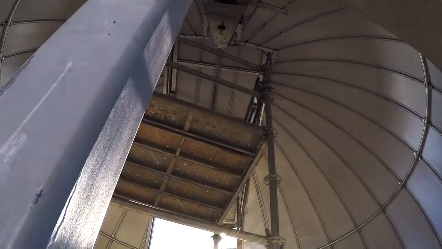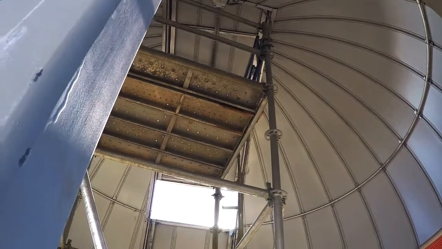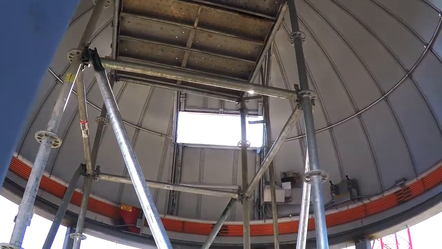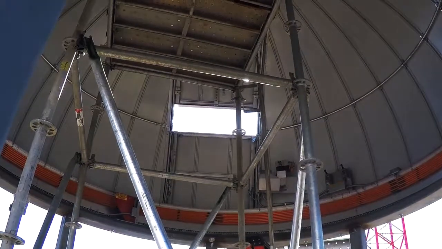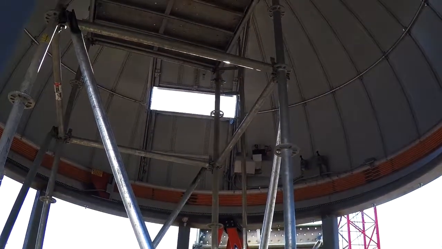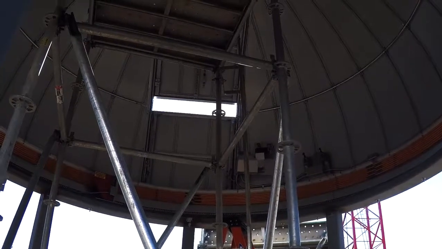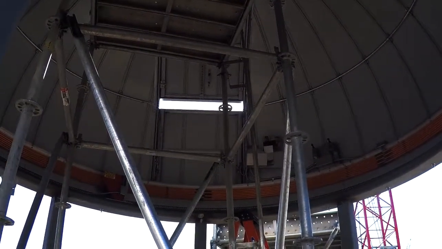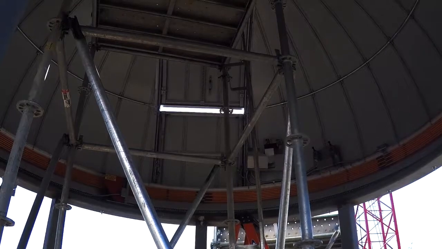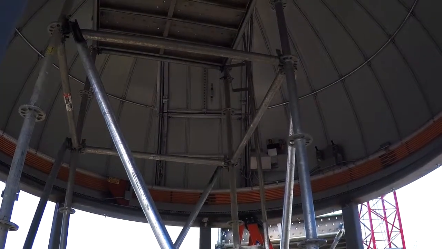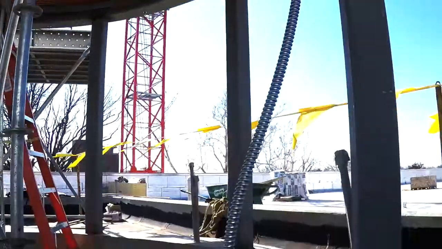And probably hard to see, but the other upper shutter is coming closed. And in a minute, it will fully stop. And there we go, fully closed.